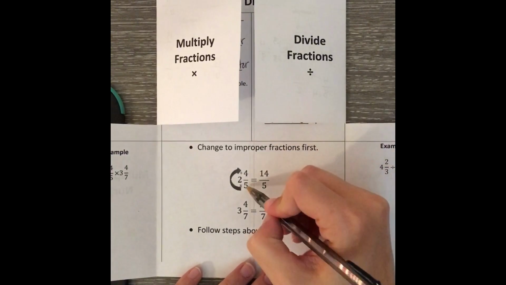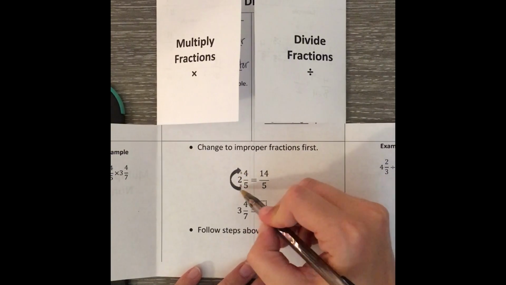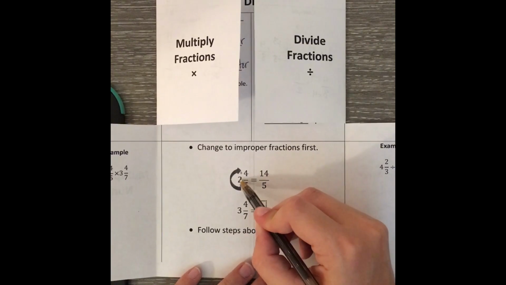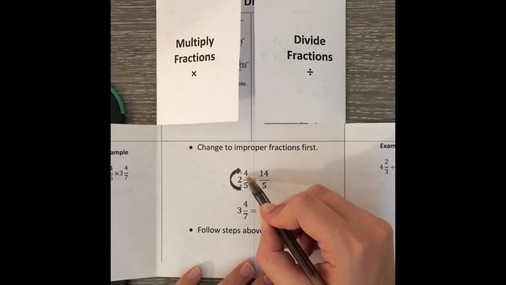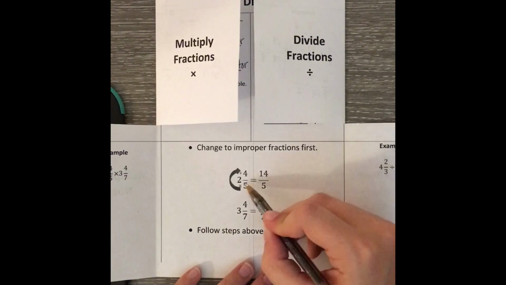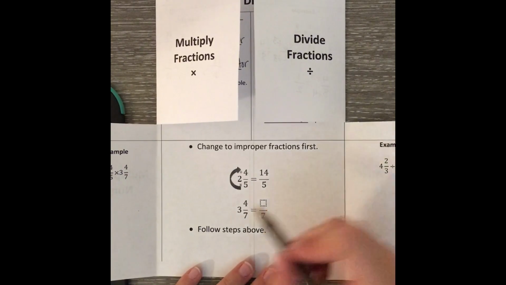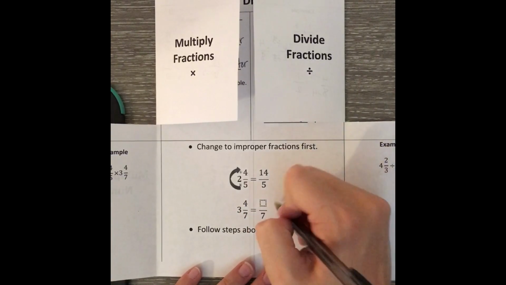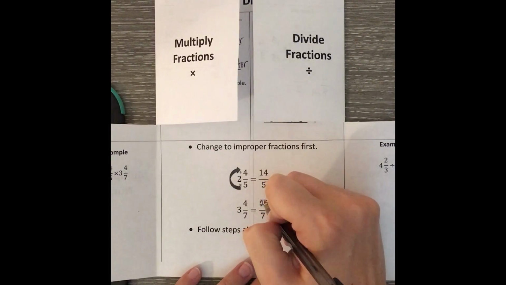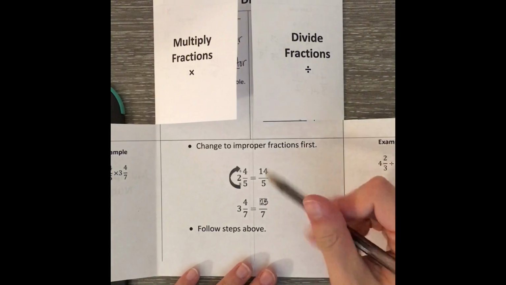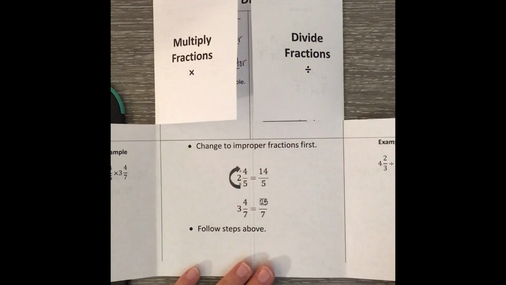Okay, so popcorn means if this was our fraction, 2 and 4/5, we're going to multiply 5 times 2, which is 10, and then add 4. So 5 times 2 is 10, plus 4 is 14 over 5. You keep the denominator. Okay, so let's practice with this one. 7 times 3, which is 21. 21 plus 4 is 25. So it should be 25 over 7. Okay, so we need to always change to improper fractions first.